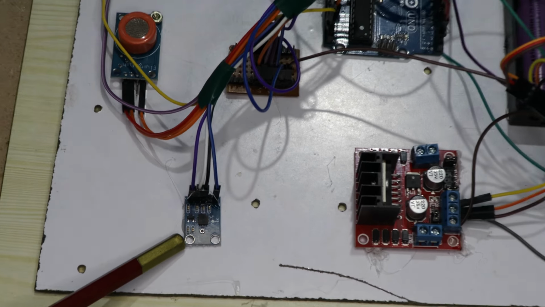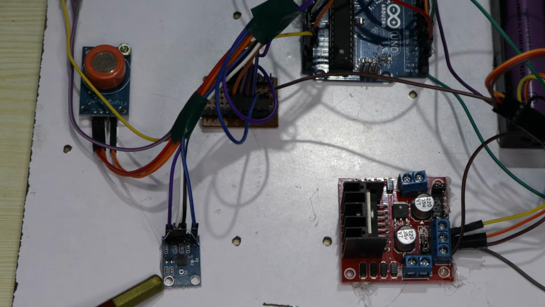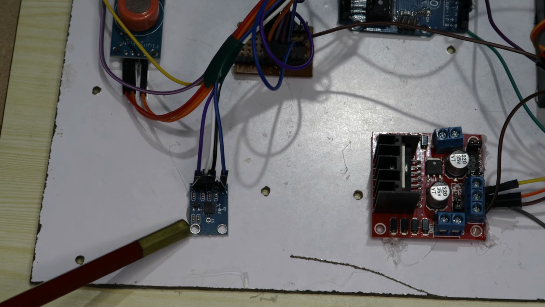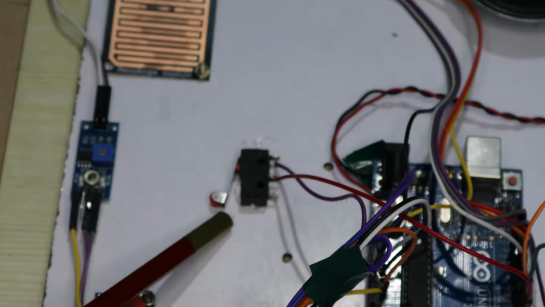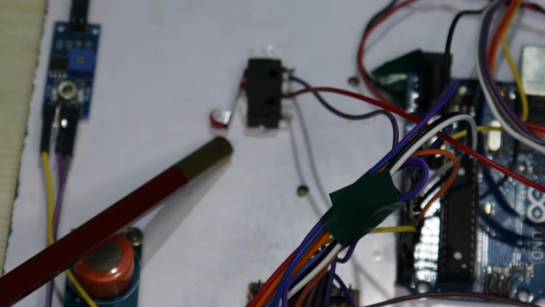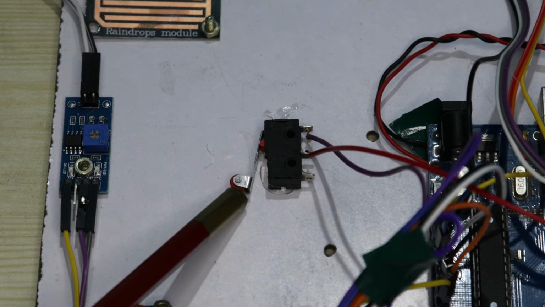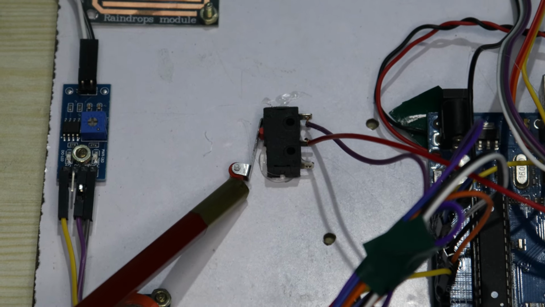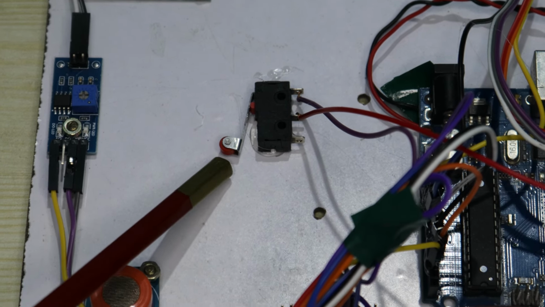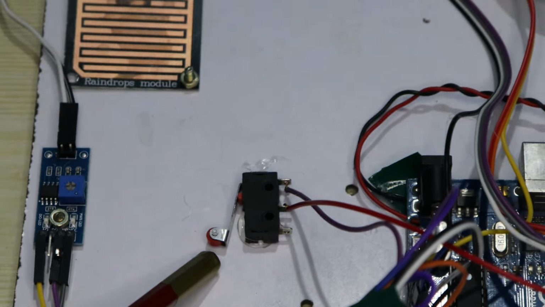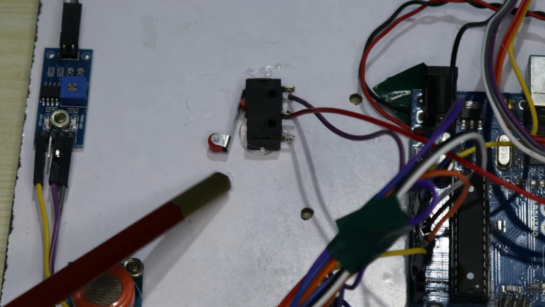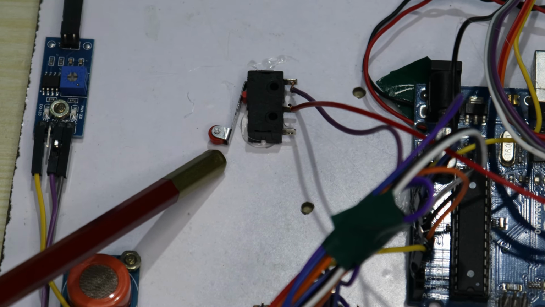And this is the accelerometer. Using this accelerometer we are calculating whether the person has fallen down or not. Using the limit switch we are sending the command. Whenever the limit switch is pressed, meaning the person is wearing the helmet, at that time the limit switch gets pressed, and then the command is sent to the bike, and only then will the bike start.